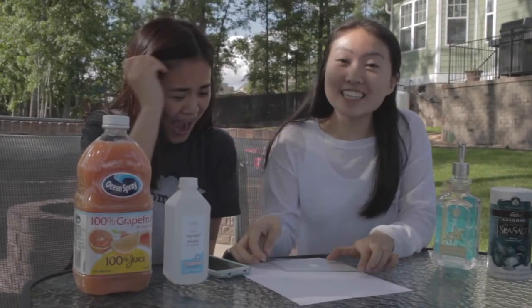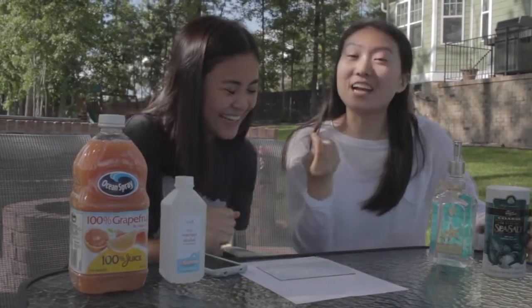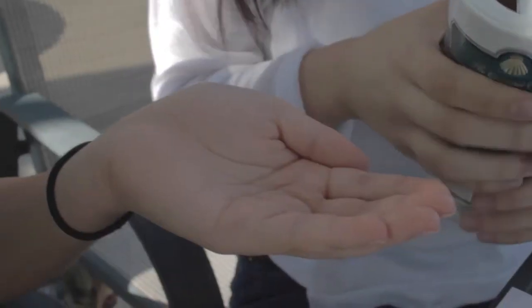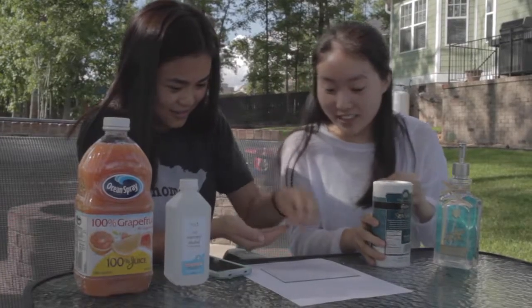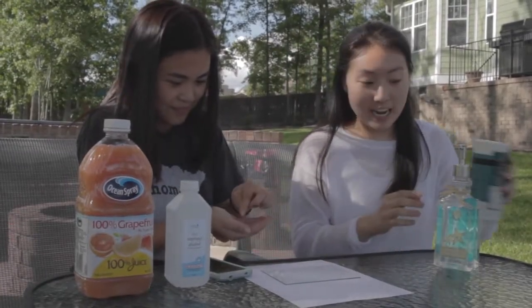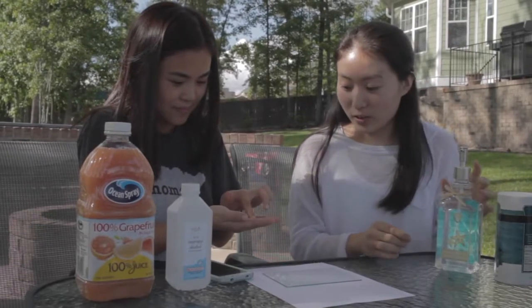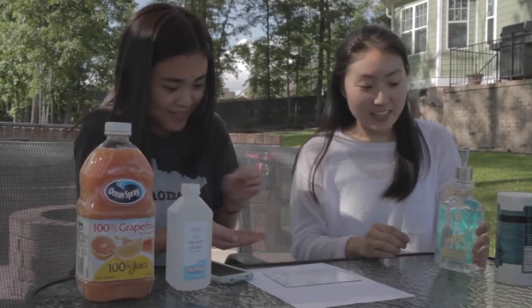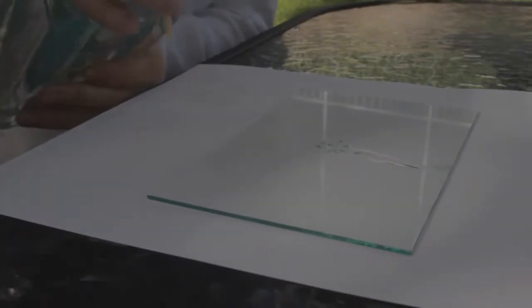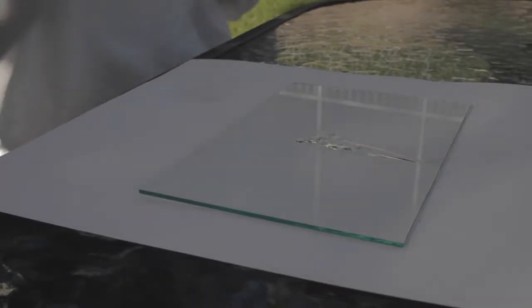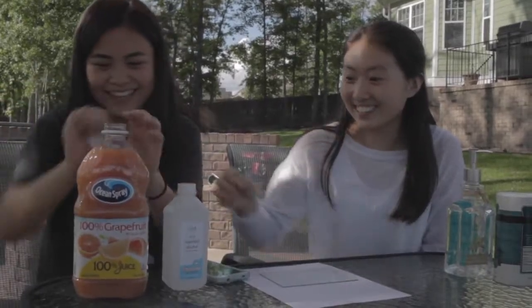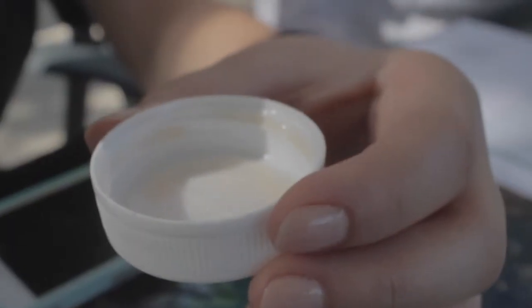Okay, so the first thing we're going to do is we're going to add a pinch of salt. So hold out your hands, please. We're going to add some salt. Here. So just add a pinch of that. We're going to add just a little more. Yep. Now we're going to add some liquid soap. Okay, now I'll take this salt. Now we are going to add some grapefruit juice.